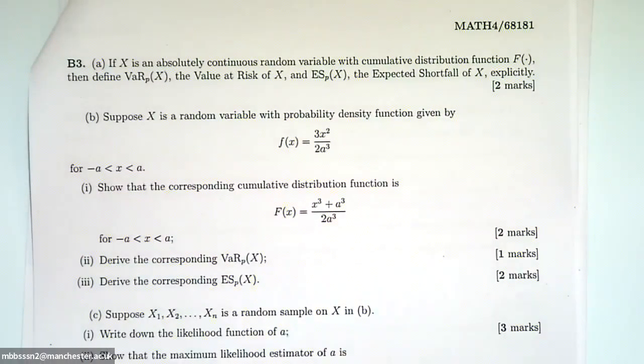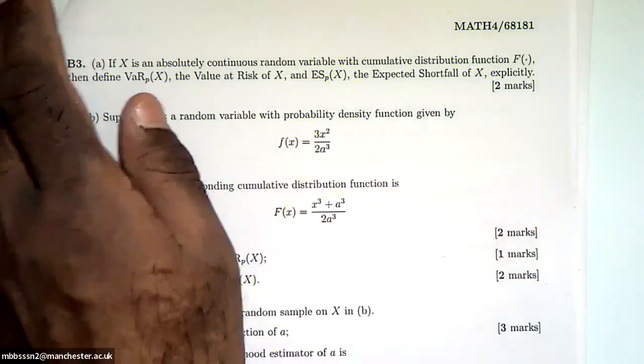And B3, the third question in section B, is on VaR and ES. So it will be on calculating the VaR and ES and also doing estimation of it. So you'd be asked to not just calculate them, but also do ML estimation of the VaR and ES, right? So that's question B3. Question B4.